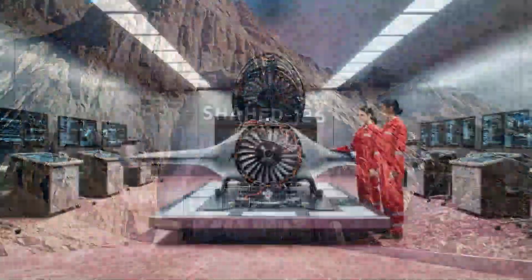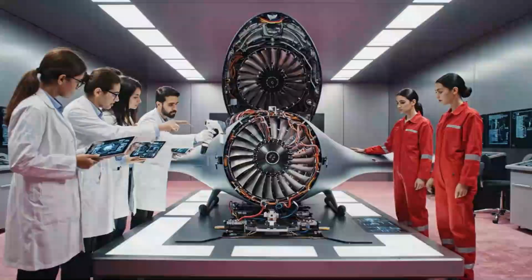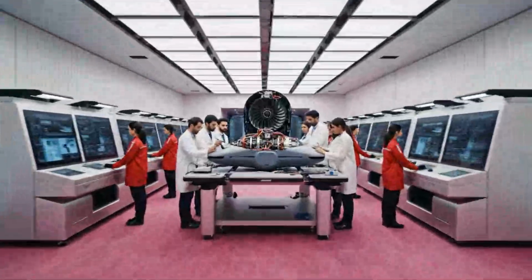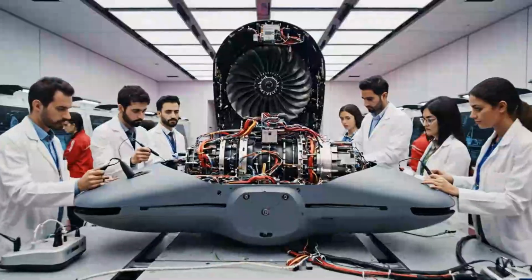The turbine efficiency is fluctuating outside parameters. Check the fuel flow regulator on bank 3. The energy output on generator 3 is fluctuating slightly. Reroute auxiliary power and monitor the thermal levels.